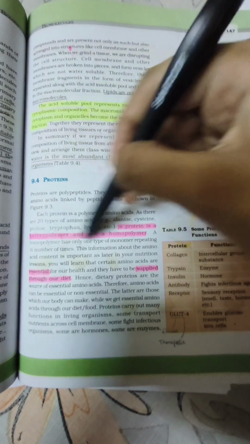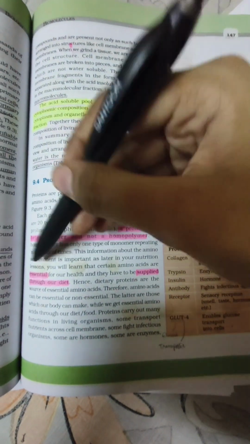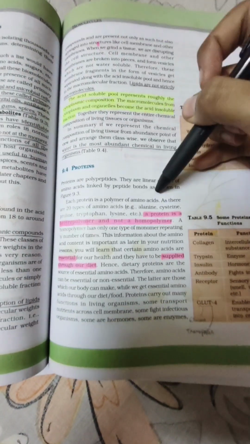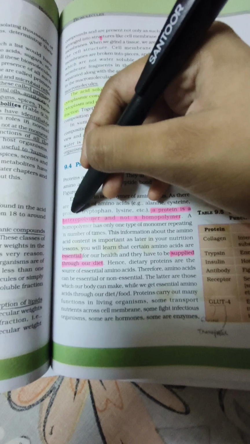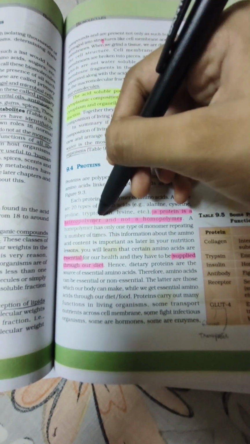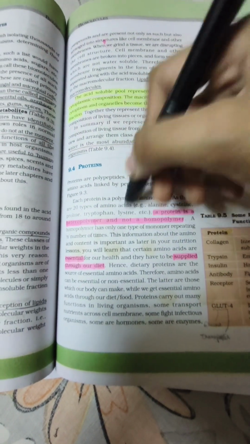Protein is always a heteropolymer and never a homopolymer. Essential amino acids should be supplied through our diet. You remember all these, right? The amino acids like alanine, cysteine, this is sulfur containing. Proline is just mentioned. Tryptophan is an aromatic amino acid. Lysine is the basic amino acid. This is a neutral amino acid.